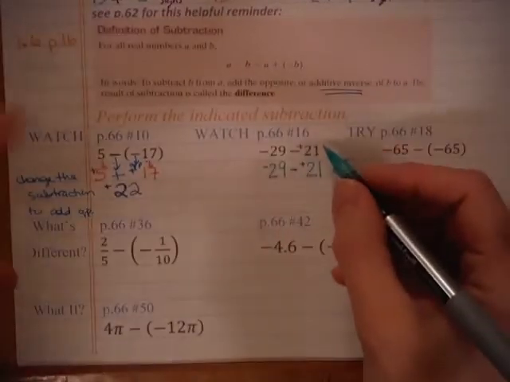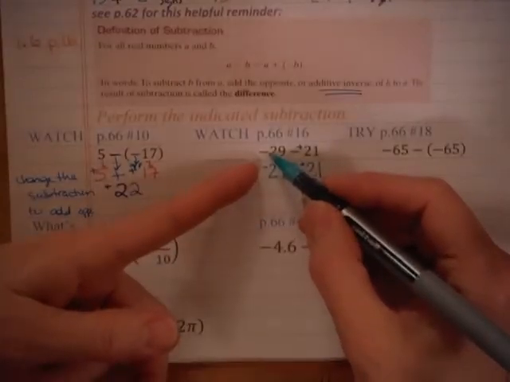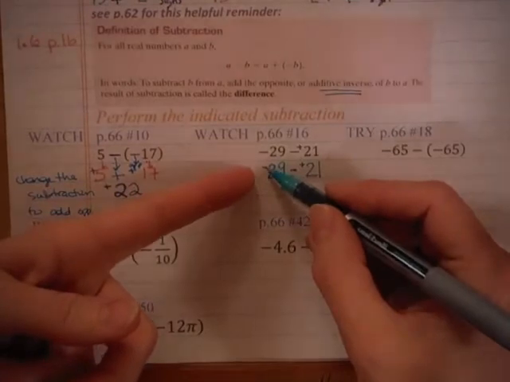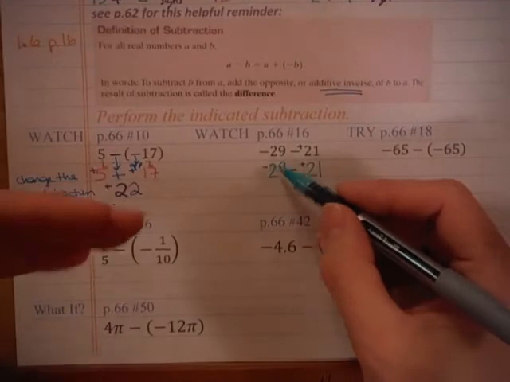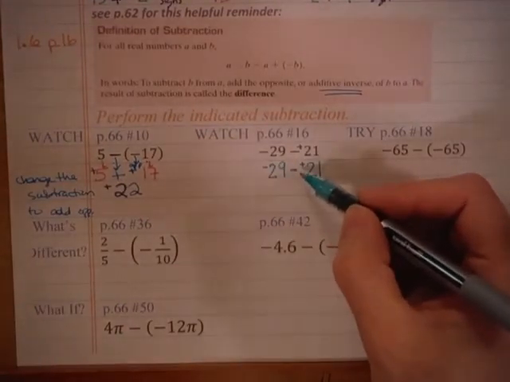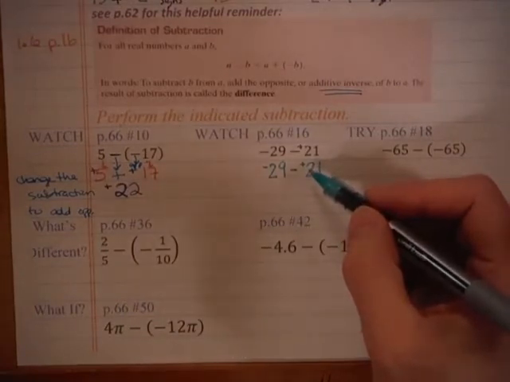The typesetting in this particular program puts all minuses, negatives, they're all at that same level. I prefer to put the signs of my numbers a little bit up high, so I can really recognize them as attached to that number, and then my operations more in the middle. Again, that's a style. You can do whatever is working for you.